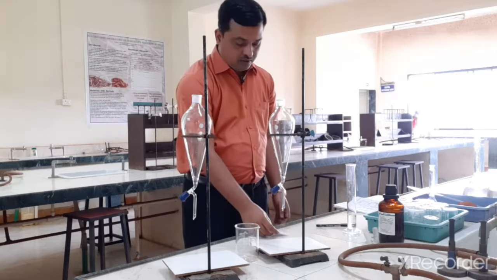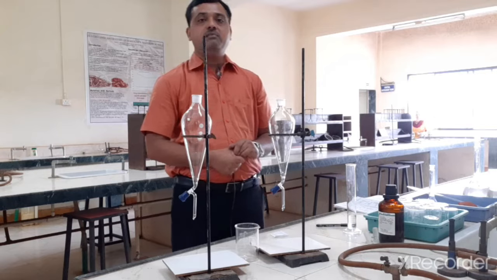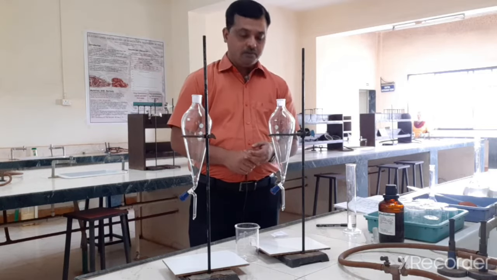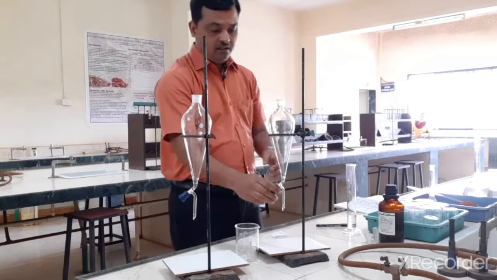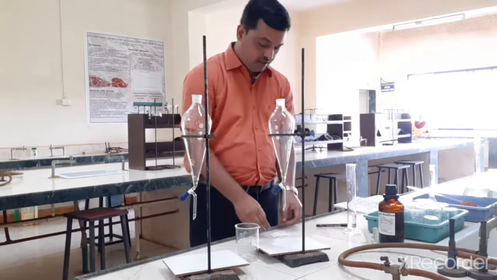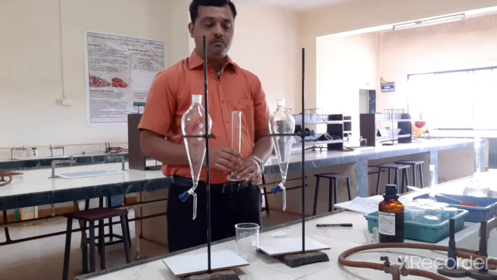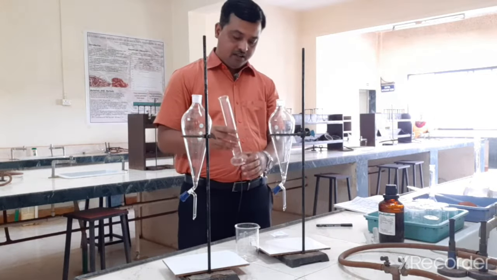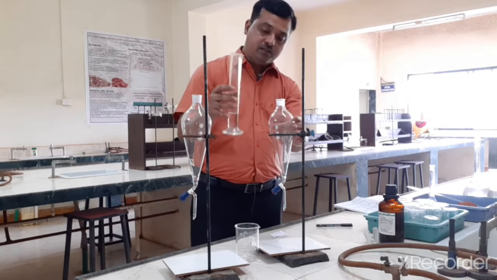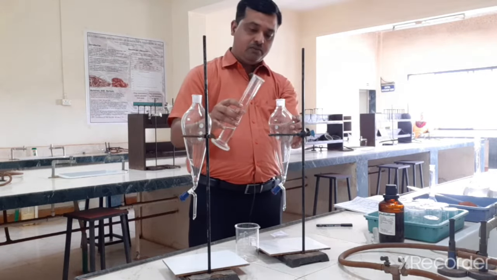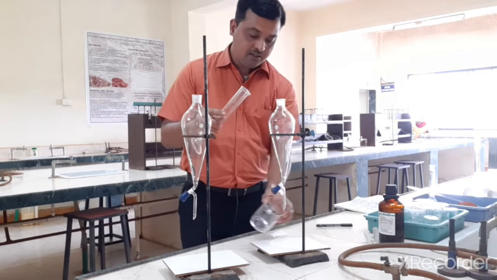So what we are going to do is extract or separate trimethoprim from sulfamethoxazole. We have taken this separating funnel and checked it for leakage. Now first we have to measure 30 ml of 0.1 molar NaOH and transfer it into the separating funnel. I have already measured 30 ml of 0.1 molar NaOH and I am transferring it into the separating funnel.